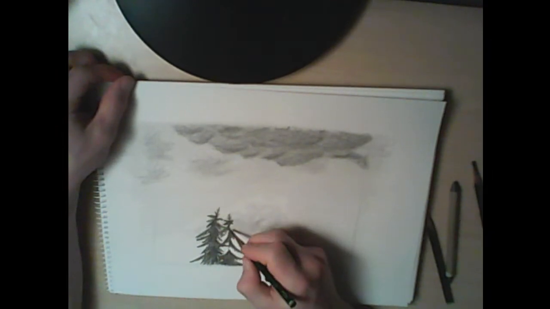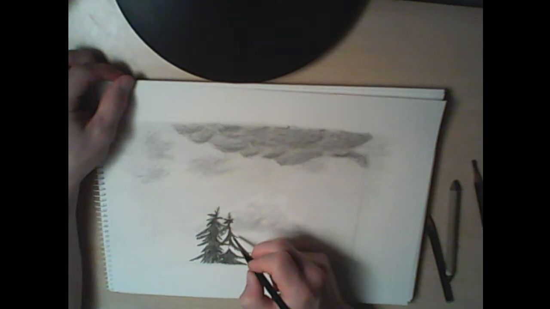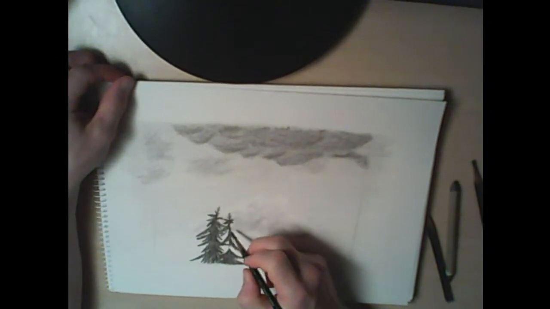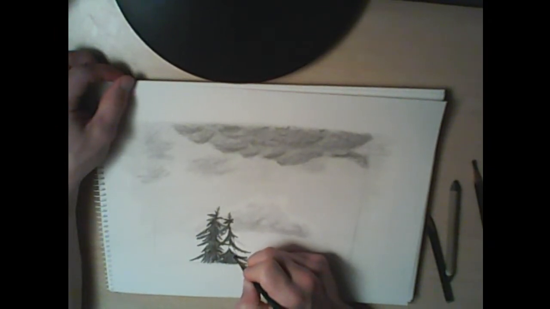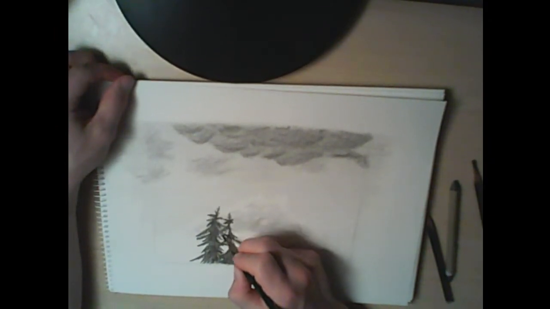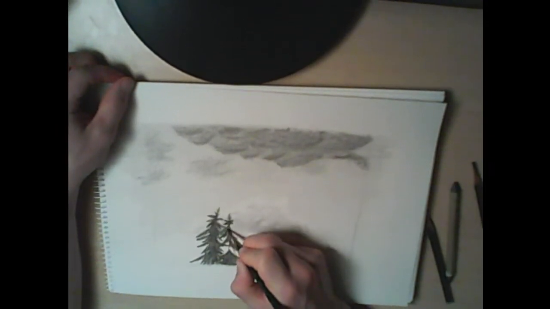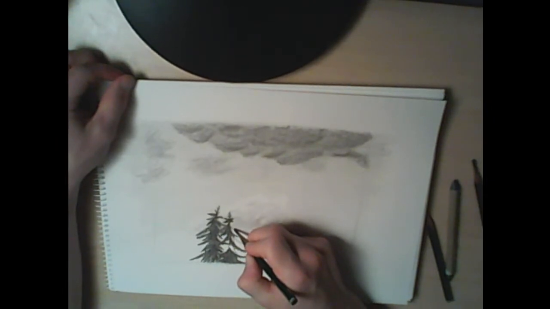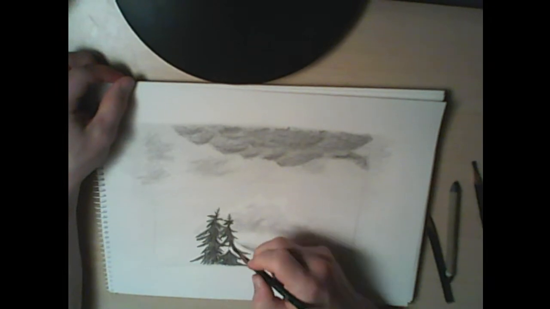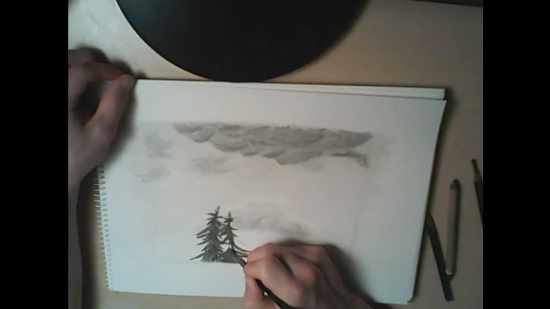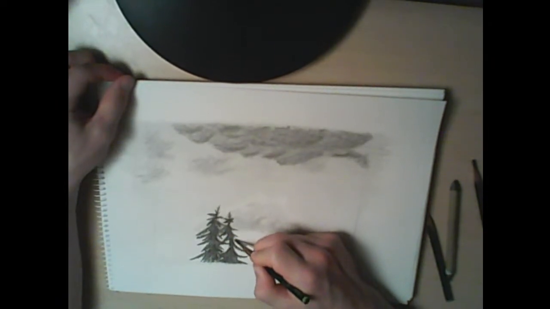Okay, still needs a lot. Maybe here. Maybe one right here and another one going out like this. One like this. A little bit darker right here. Okay, let's see how this looks. Right here, right there, all the way to over there.